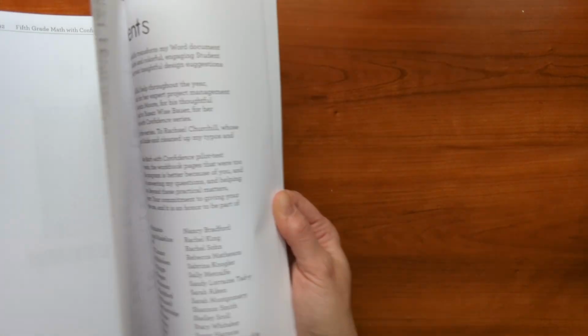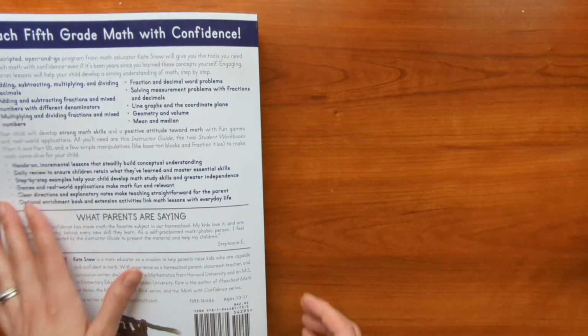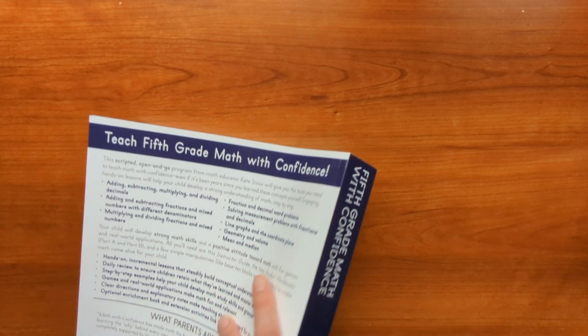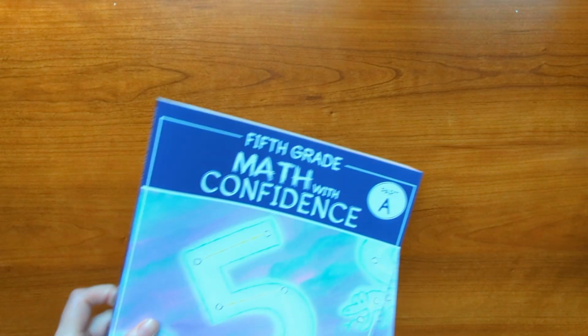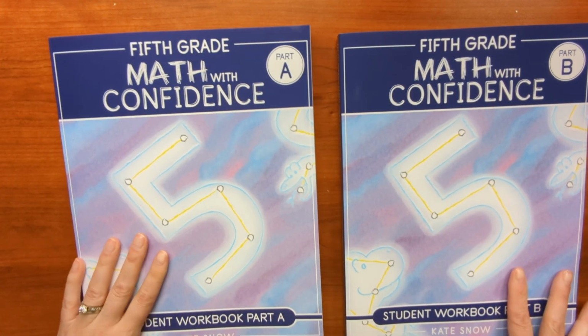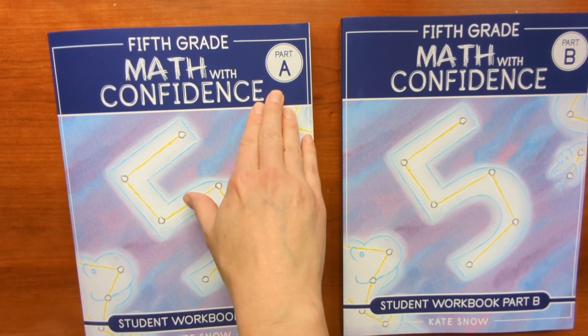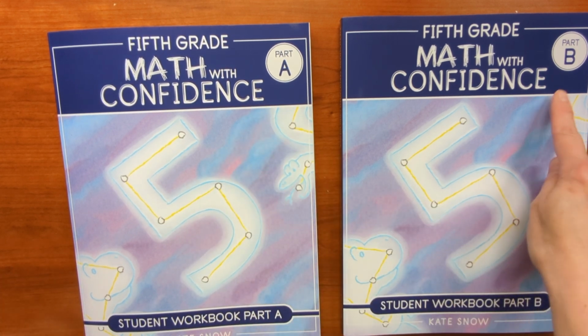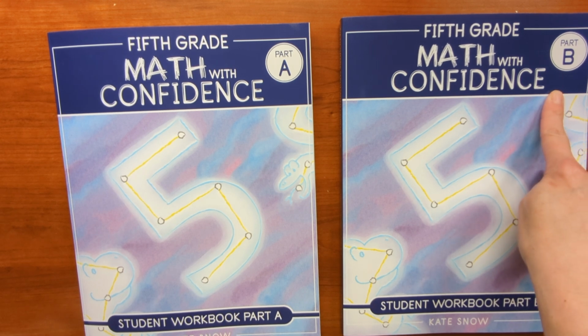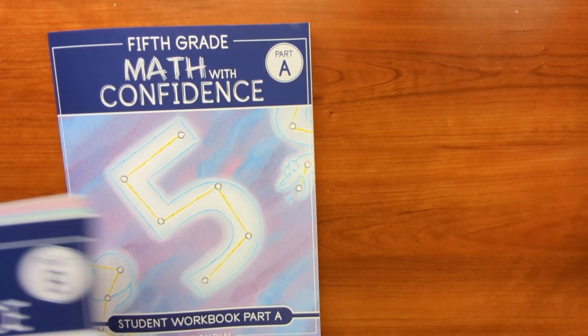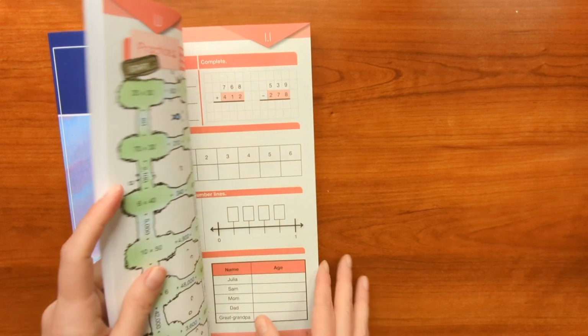So that is the instructor guide, and now we'll take a look at the student workbook. There are 2 student workbooks for 5th grade. Student Workbook Part A covers units 1 through 7, and then Part B covers units 8 through 16. You'll need both of the books to teach the whole year.